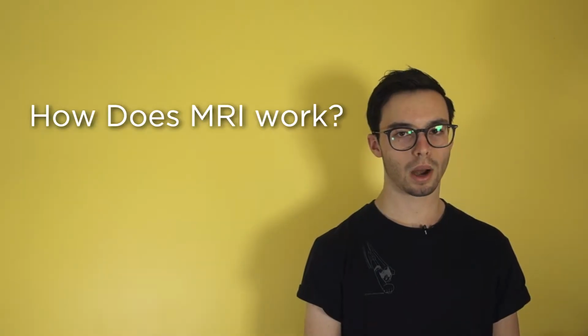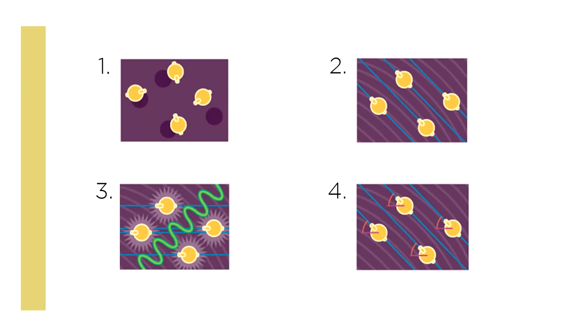So how does MRI work? Image 1 shows the hydrogen protons before imaging. You can see they aren't arranged. Image 2 shows the alignment of protons once the strong magnetic field has been applied by a superconducting magnet. Image 3 shows the effect of radio waves transmitted through the tissue, which causes them to spin in the same direction. Image 4 shows proton realignment once the radio waves are turned off.